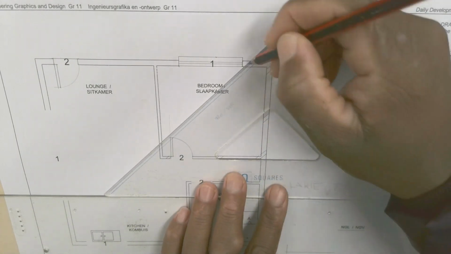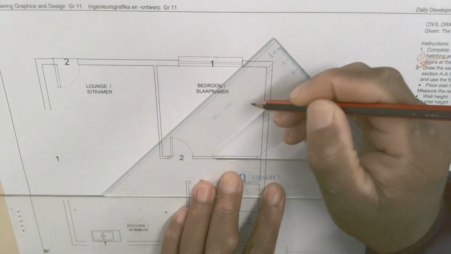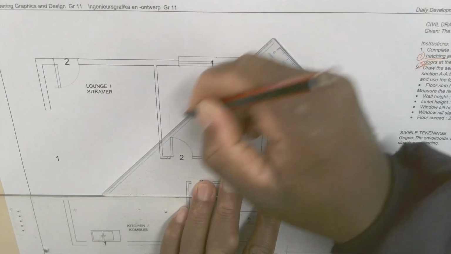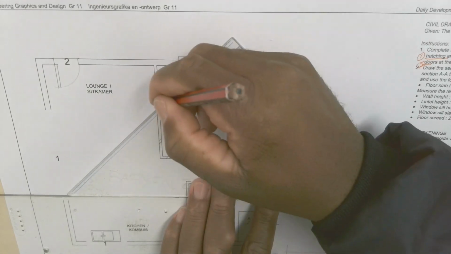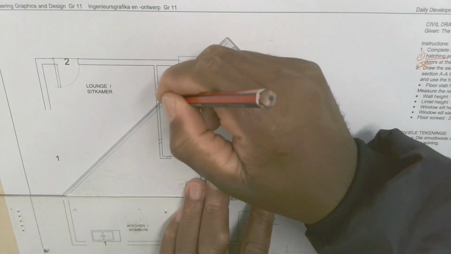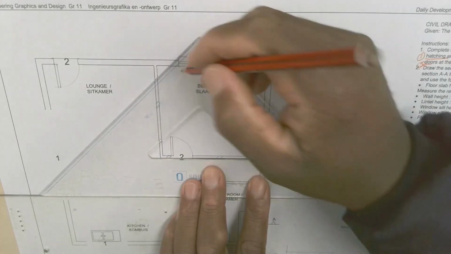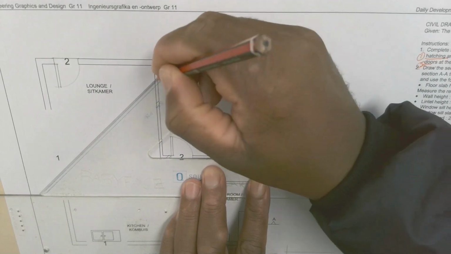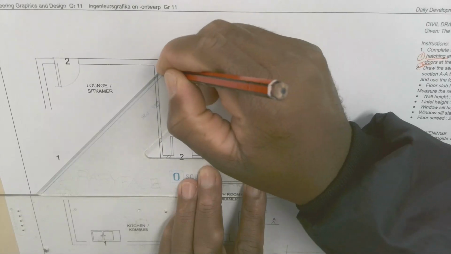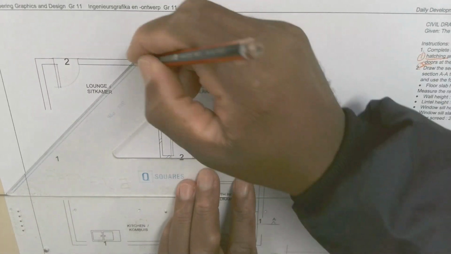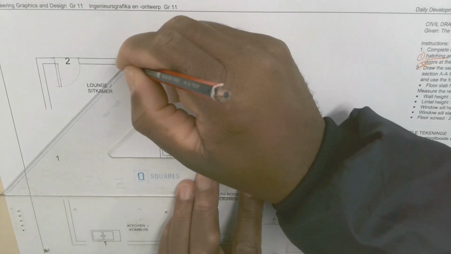2. Alright. And we have 1 there. And that's number 2. Always hatch in pairs. Alright. Your hatching does not have to be very close to each other, because it will take you too long to complete. Whereas if you space it far apart, you can quickly complete your hatching. And this is how we hatch a floor plan.